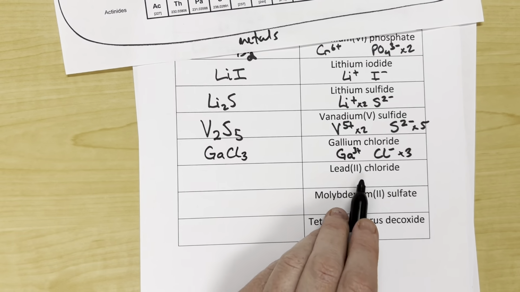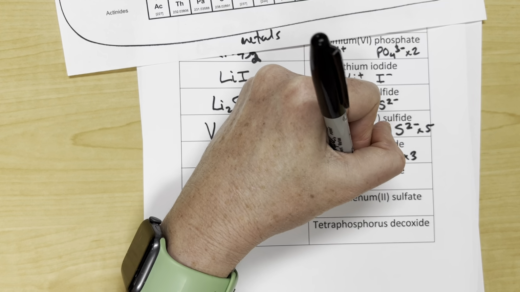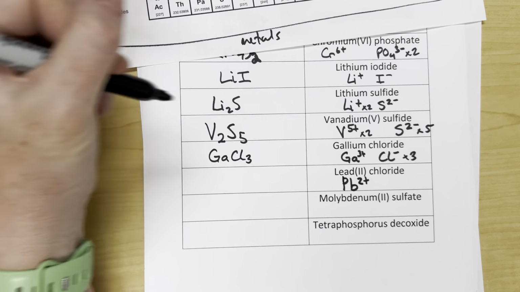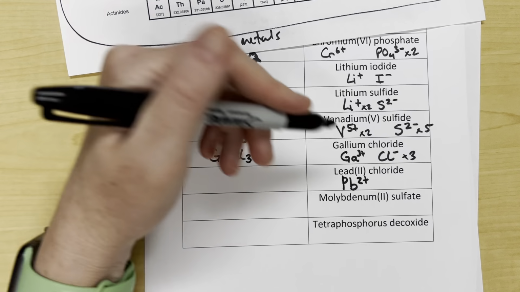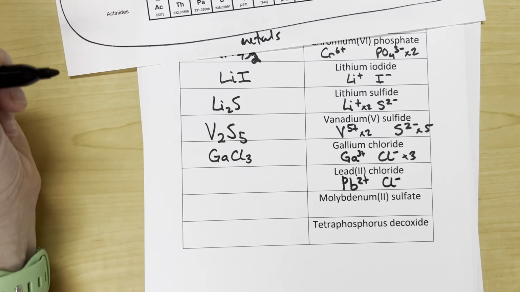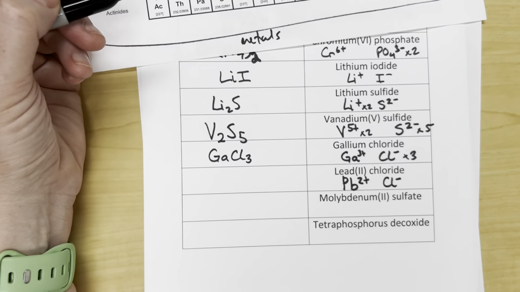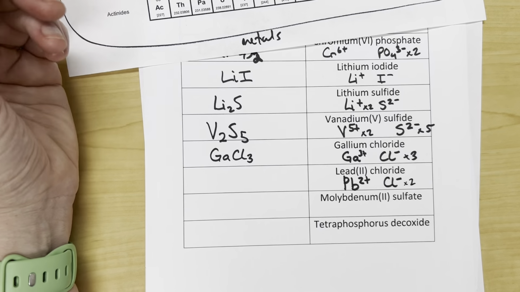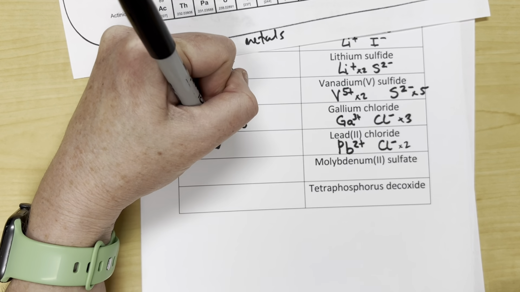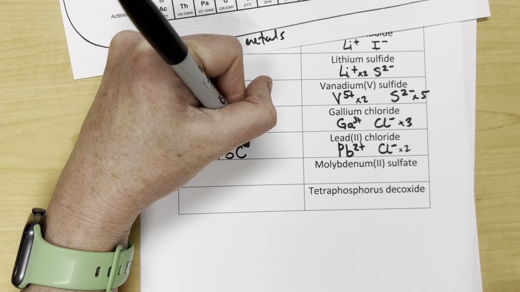Lead 2 chloride. I like Roman numerals because you don't have to look at the periodic table at all and figure things out. You just know that lead has a 2 plus charge. It makes it simple. And chloride is Cl negative. How many chlorides do you need to cancel out the lead? Well, you'll need 2. And PbCl2 is your answer.